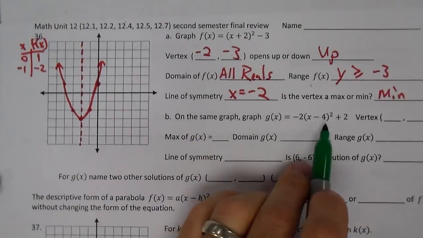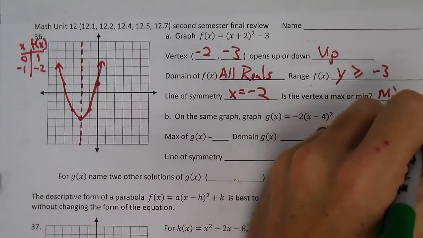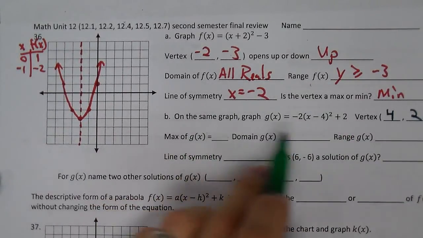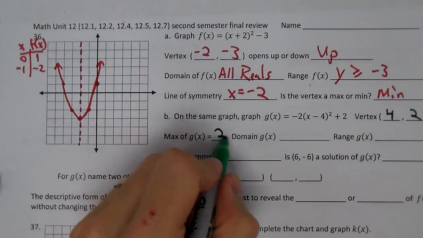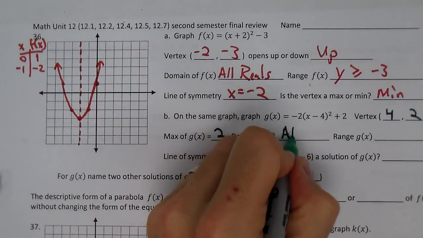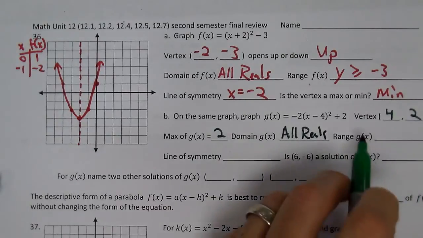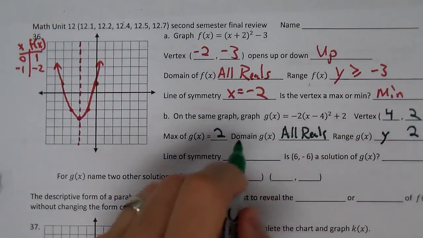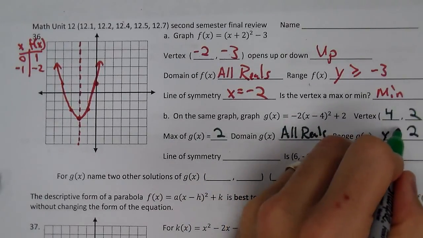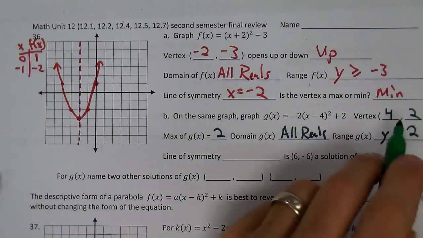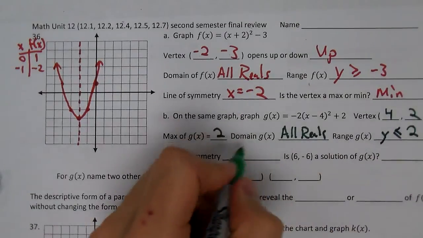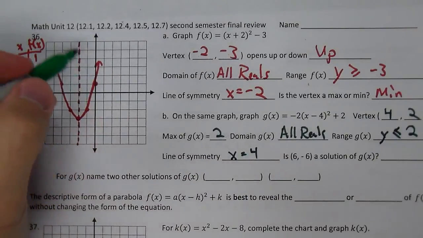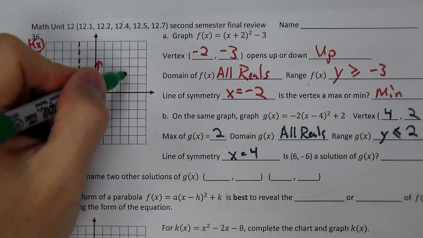So g of x has a vertex at 4, 2, because we changed the sign, keep it the same. Its maximum, because it is going down, is the y value of 2. Its domain is all reals again. Since your range, we have a value of 2, and it goes down, it's going to be less than or equal to 2. Our line of symmetry is the x value, so that is when x equals 4. We should probably sketch this graph. We said the vertex is at 4, 2.